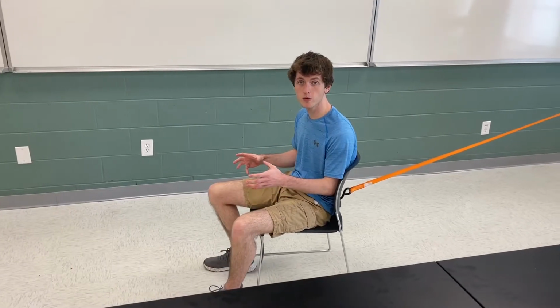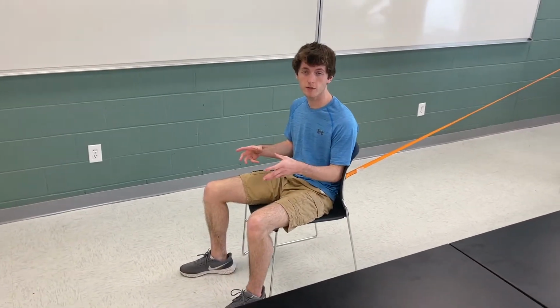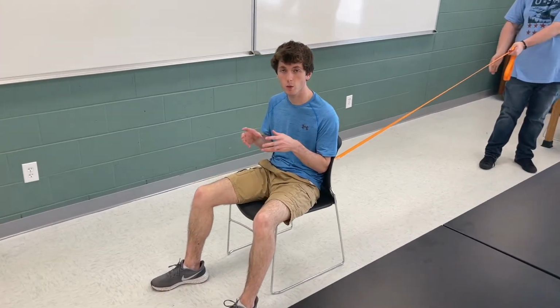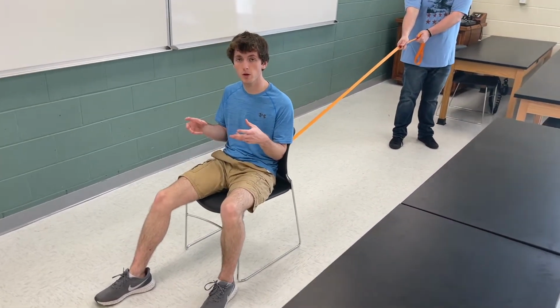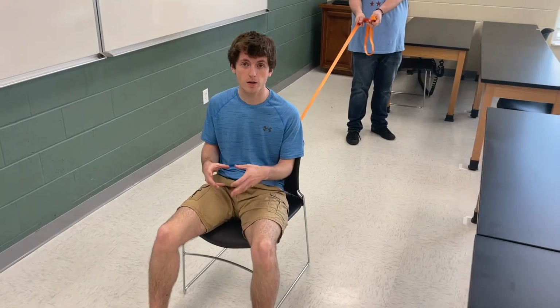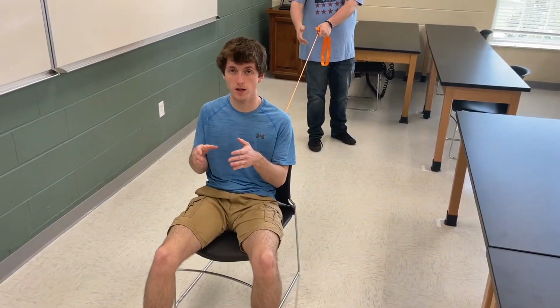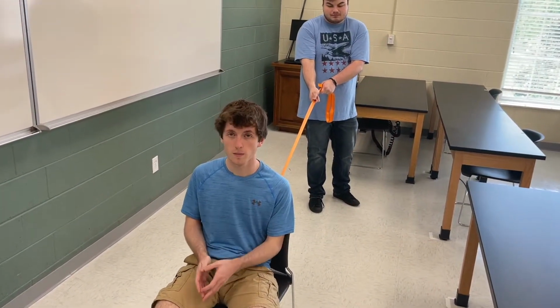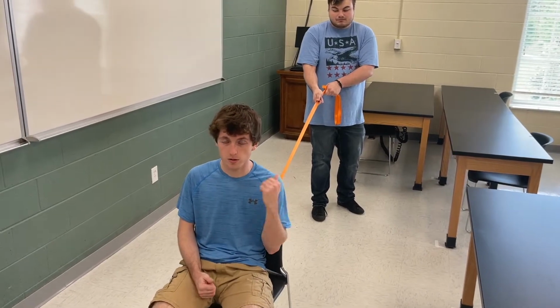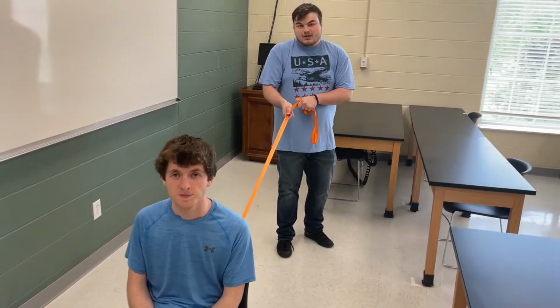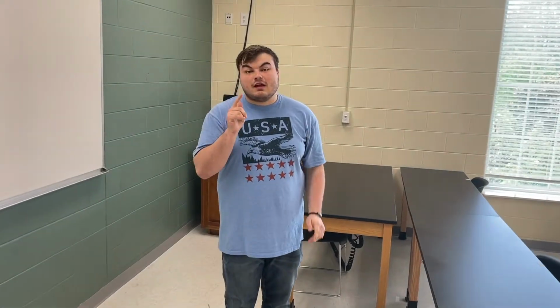Now that I'm moving, we're entering into kinetic friction. It's the same equation as static friction, but with a different coefficient. Now the kinetic friction is also trying to slow me down and not let me move, but the tensile force is just too strong. That's enough about ropes. Let's talk about springs.